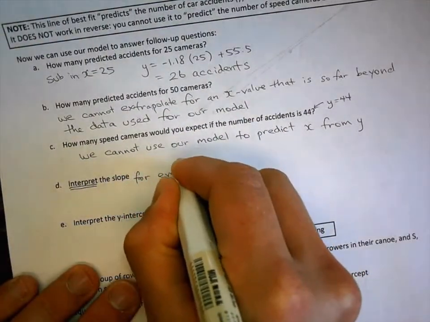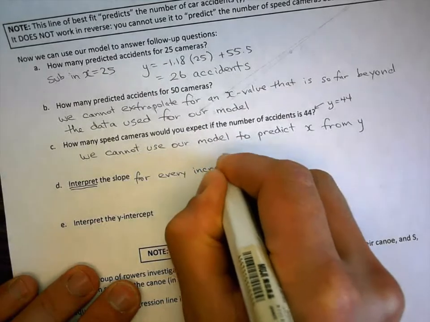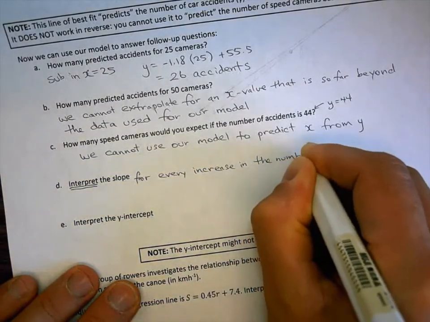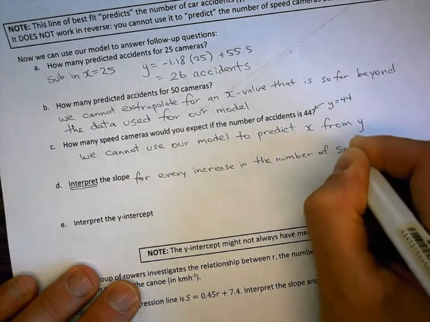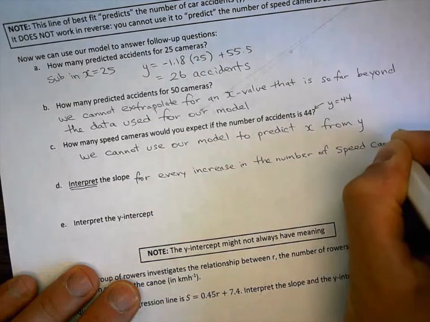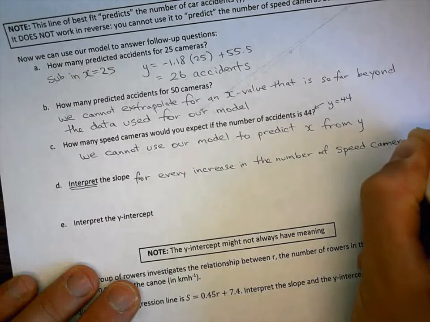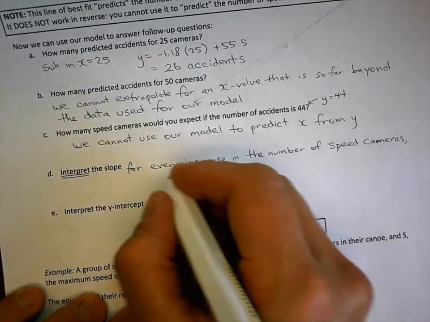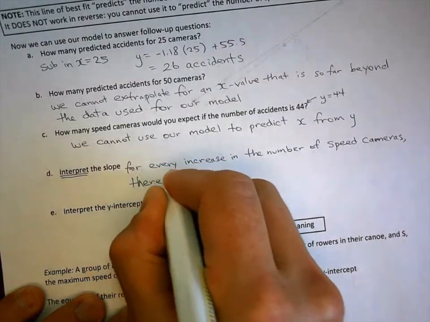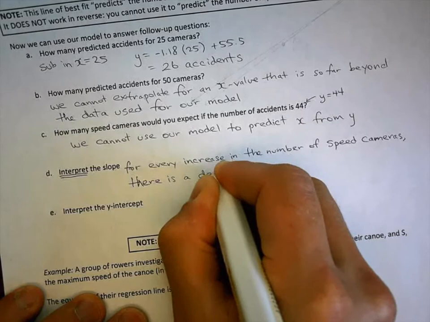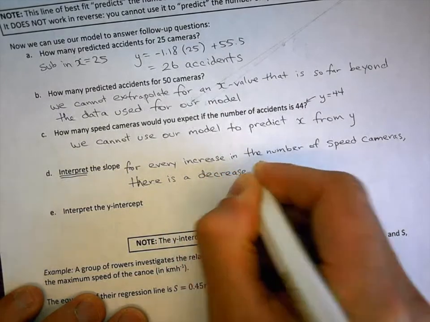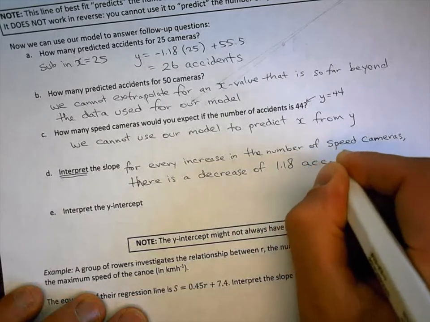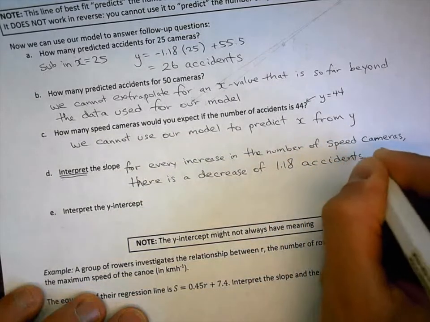For every increase in the number of speed cameras, there is a decrease of 1.18 accidents. So accidents go down for each extra camera.